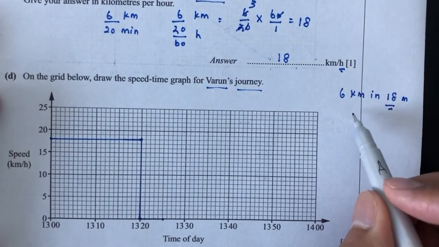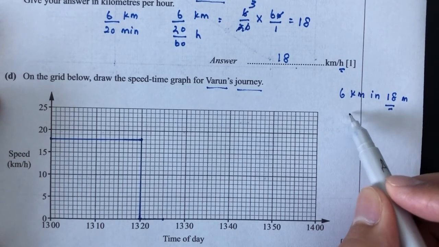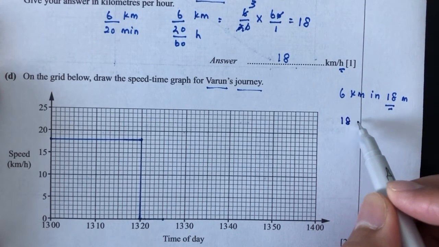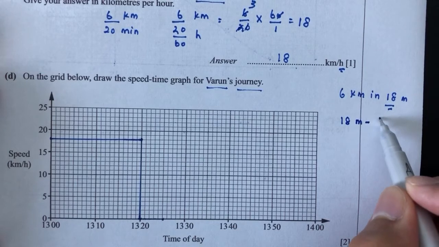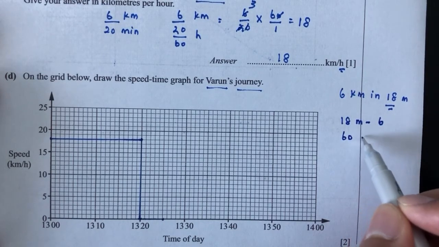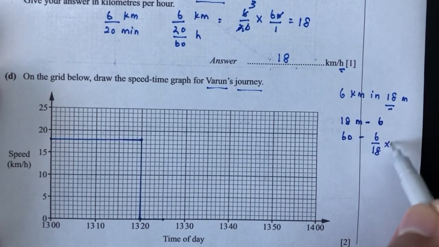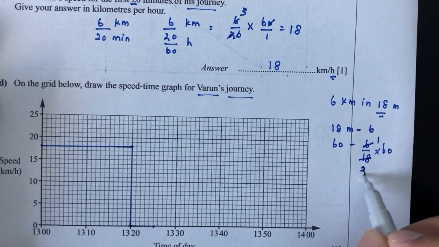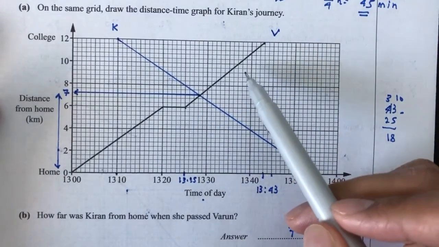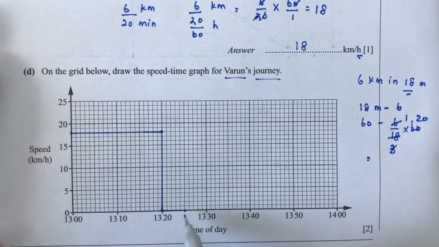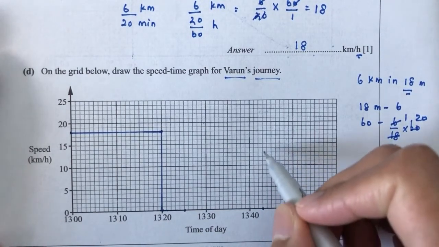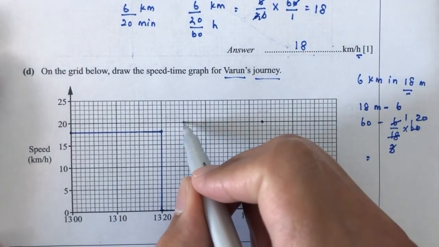Let's do that. So in 1 hour, which is divide by 60. So 18 minutes, he took 6 kilometers, 60 minutes will be 6 divided by 18 times 60. Let's simplify. We will have 20. So we found the speed from here to here was 20. So the speed from this time to 43 was 20. 20 is a point here, and 20 is a point here.